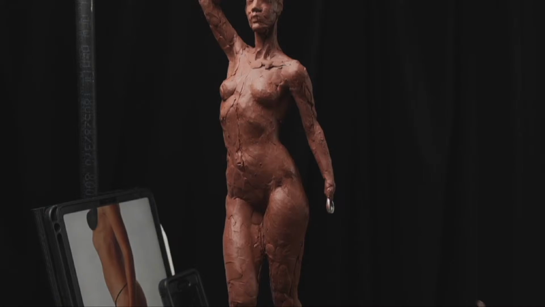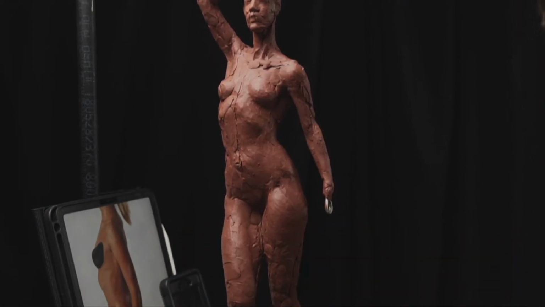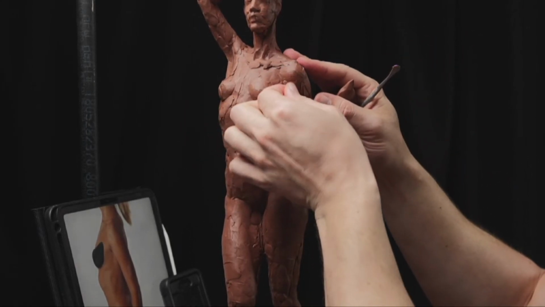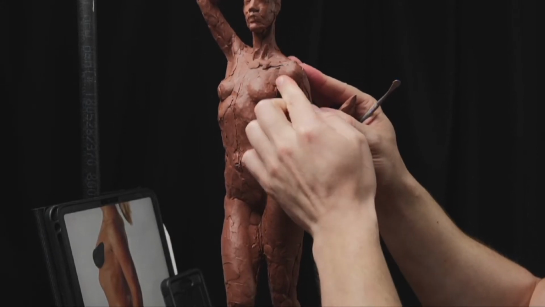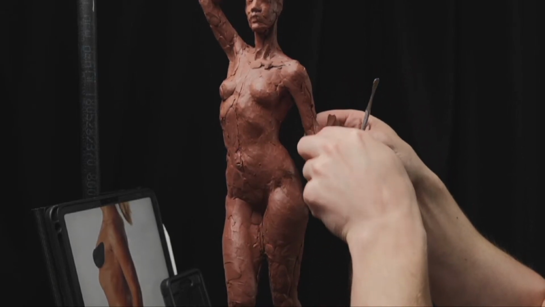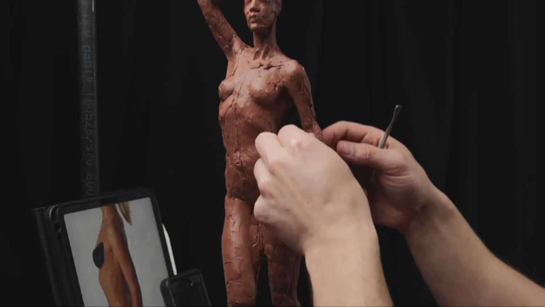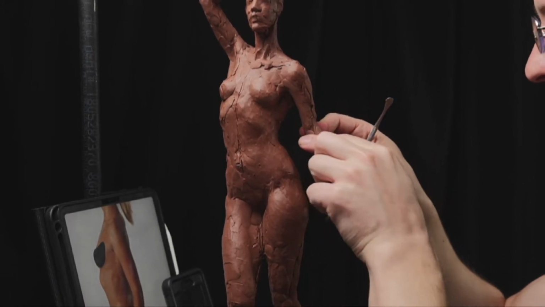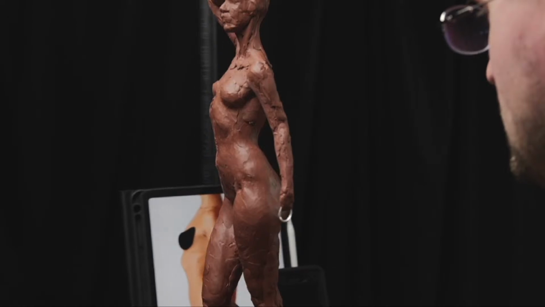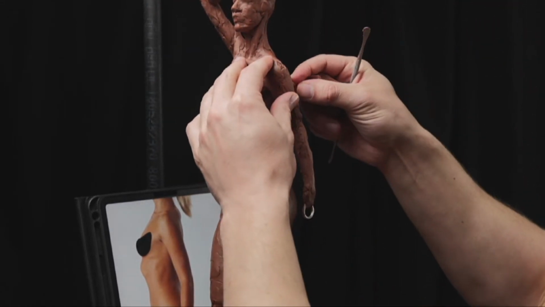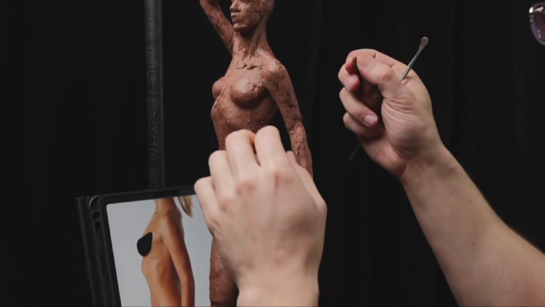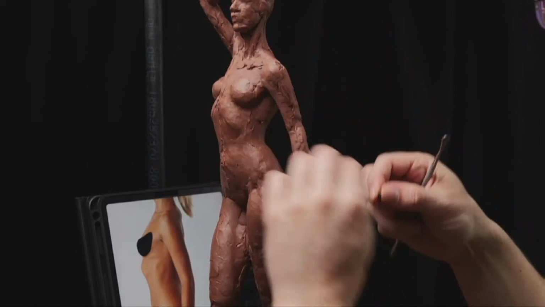Let me go ahead and build out this arm a little bit more. Try to get that a little bit better established. Looking at it from this side view, from this angle, I'm just trying to build out the anatomy as I'm taking little tiny pieces of clay, adding those into place.